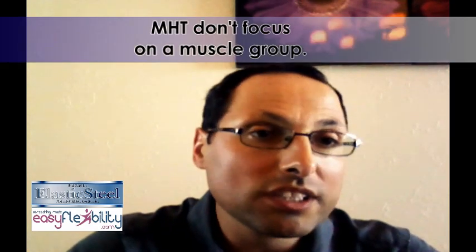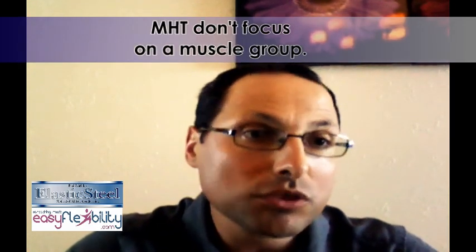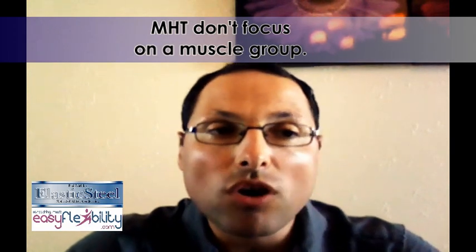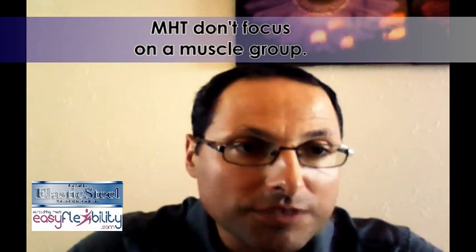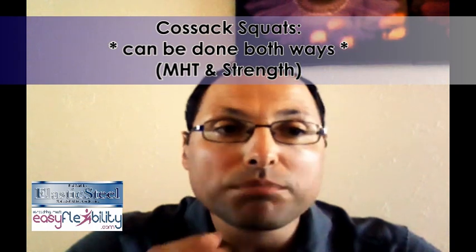So strength usually focuses on specific muscle groups. On the other hand, movement habituation can focus on specific muscle groups, but it doesn't have to. We can go in and out of specific ranges. We can stay and move in specific ranges. So for example, today we're going to look at Kazakh squats. Kazakh squat can be done both ways.